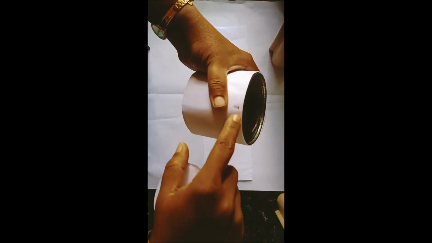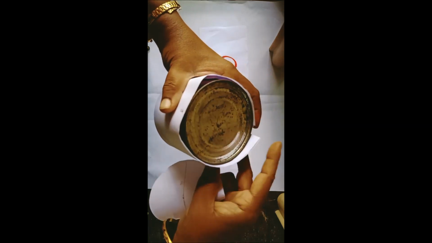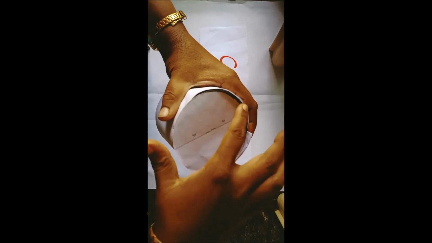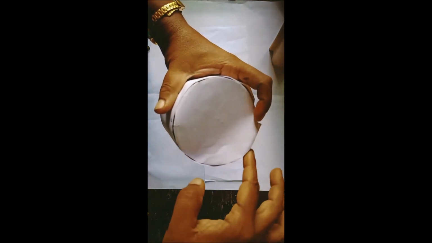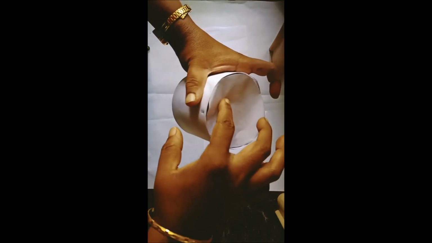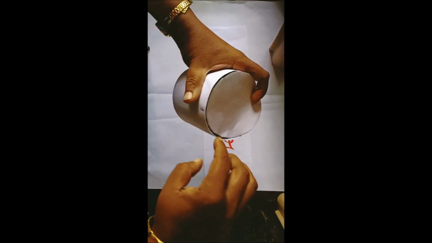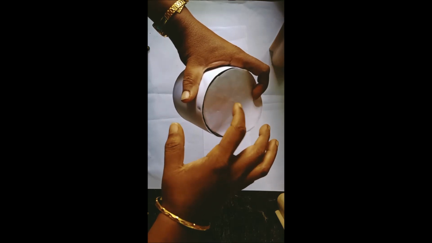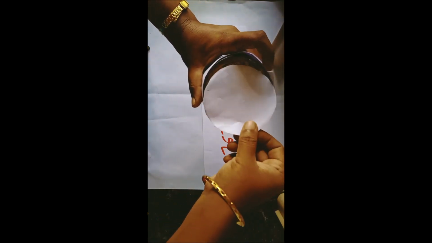After folding this into a cylinder, the length of the rectangle becomes the circumference of the circle. Do you understand, children? This L becomes the boundary of the circle. This is the top and bottom of the cylinder, and both are of the same measurement.